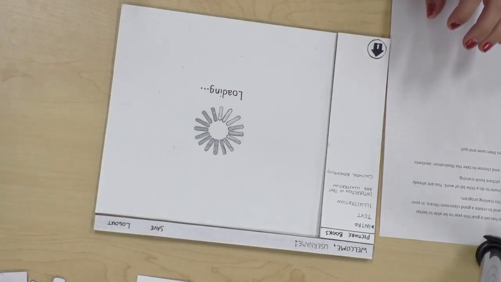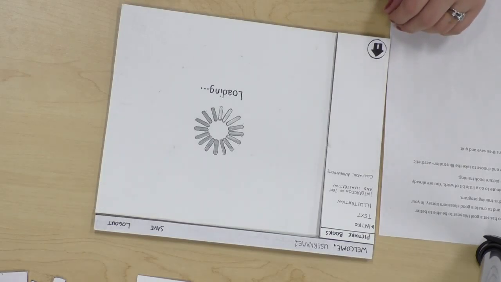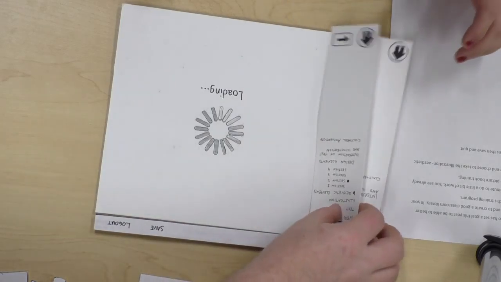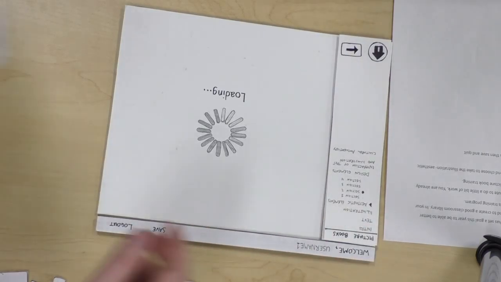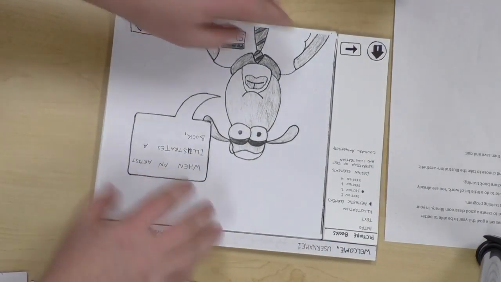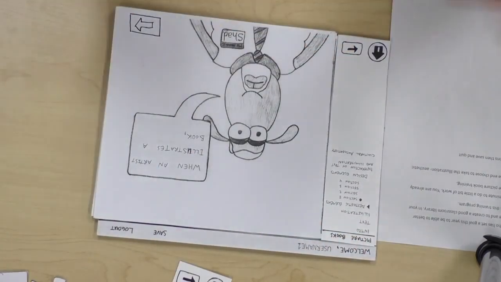Loading. I love it. So my breadcrumbs change too, right? Okay, awesome. Okay. All right, now we're set up.